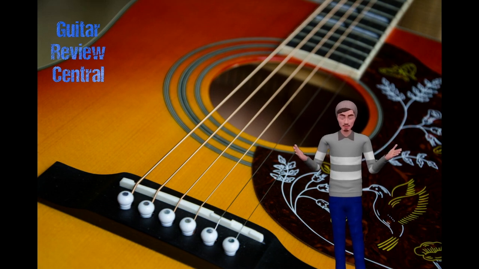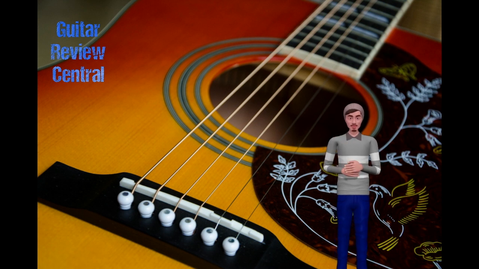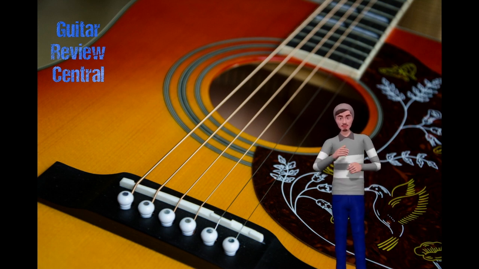The fundamentals of your guitar. One of the first things you are going to want to do is get familiar with your guitar part names and accessory names. Let's begin with the bridge. This is where your strings will be changed.